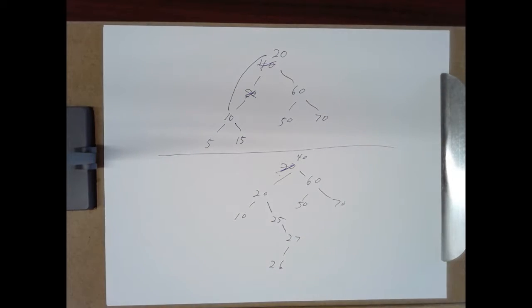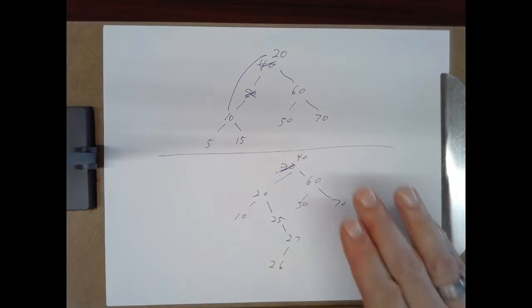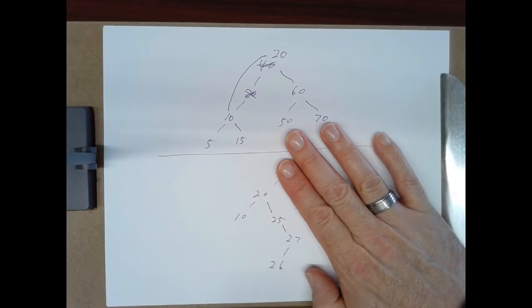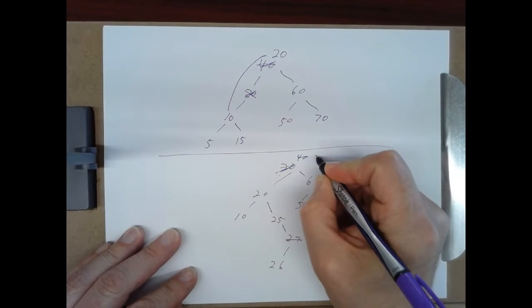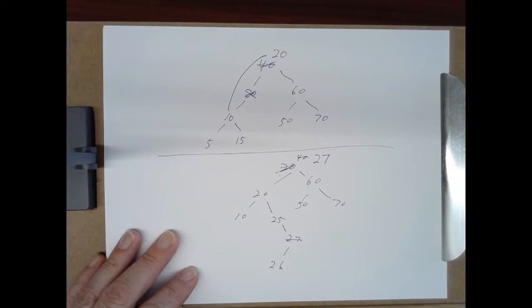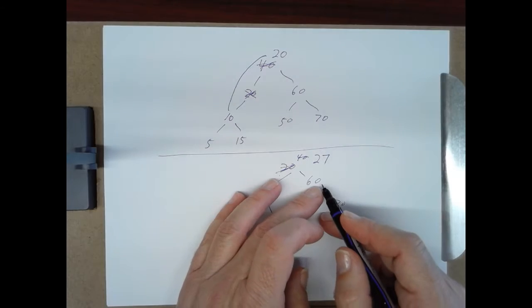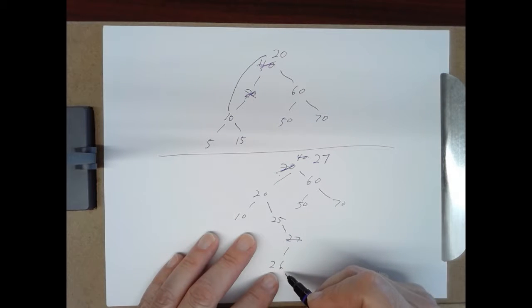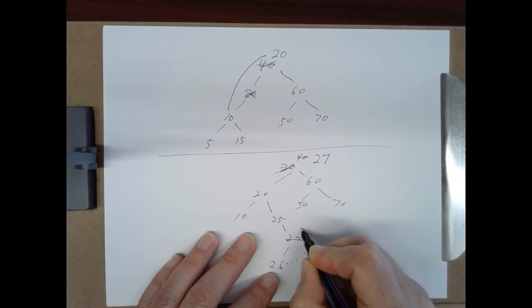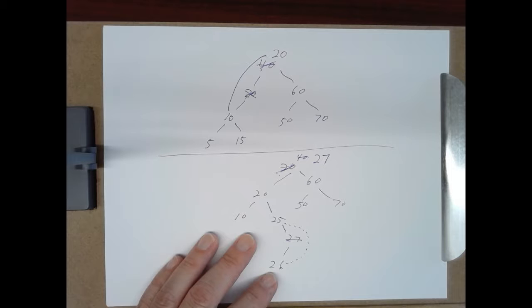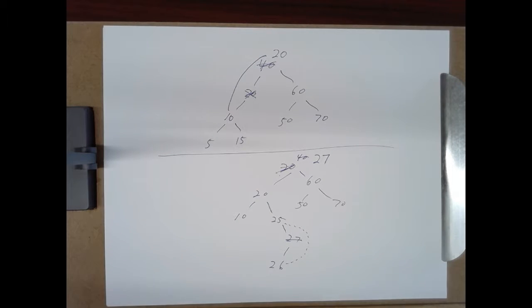So let's look at this case. So the left subtree is all of this. The largest thing in the left subtree is 27. Okay, so we're going to remove the 27 and put that up in the root. So 27's left child will be 20, 27's right child will be 60. We've orphaned whatever was to the left of 27. But we're going to let 27's parent adopt that orphan. So we're going to take 26 and let that be adopted by 25. Now, is that always going to work, though? And the answer is yes. Why is it always going to work?